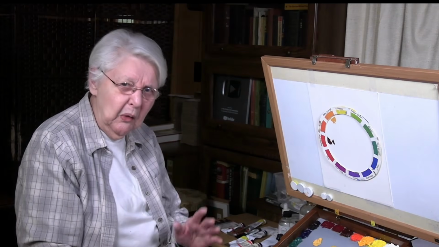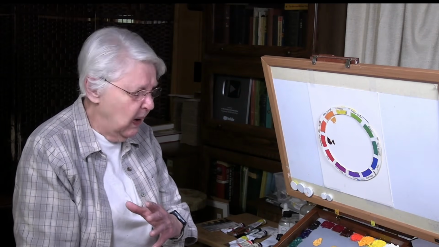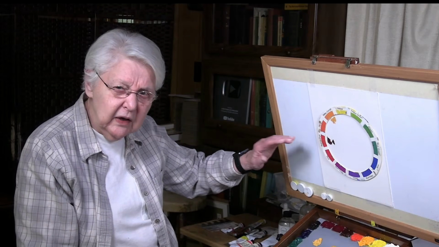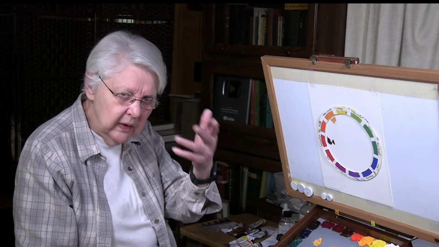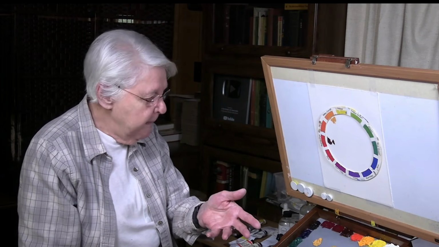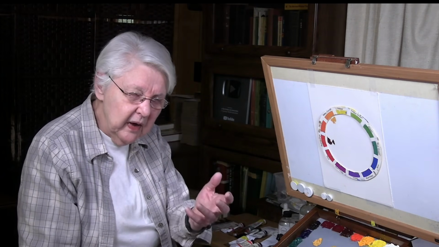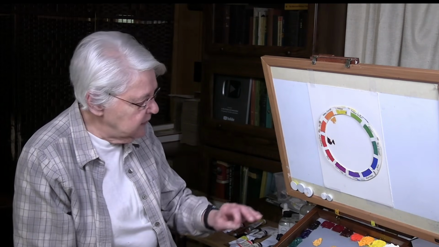I could go on and on, but this would make this way too long. I think it's time now for you to pull out your tube colors and find where they belong, because that gives you information. If you see a color in nature or any subject that you want to do a painting of, and you identify that color according to its hue, then you'll know what to do to mix that color.